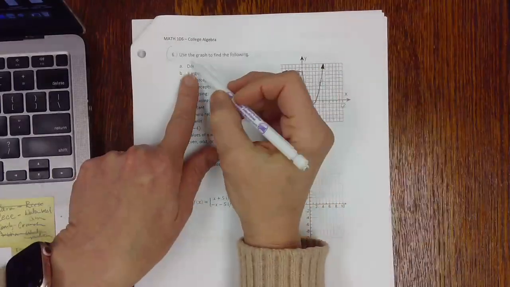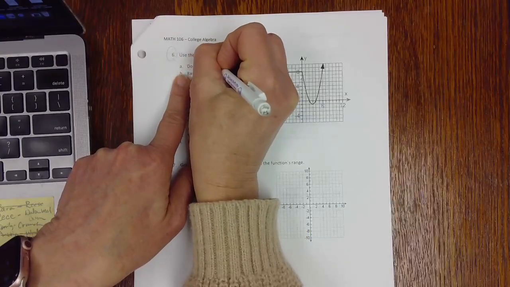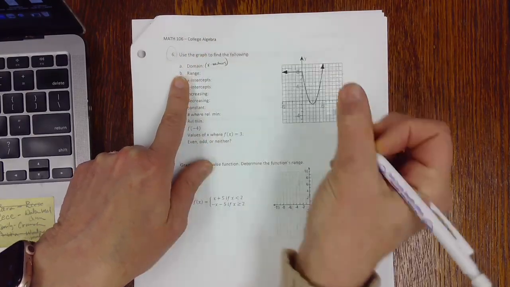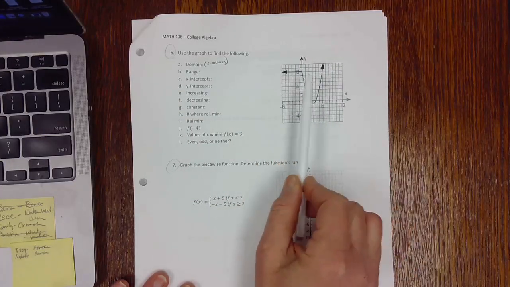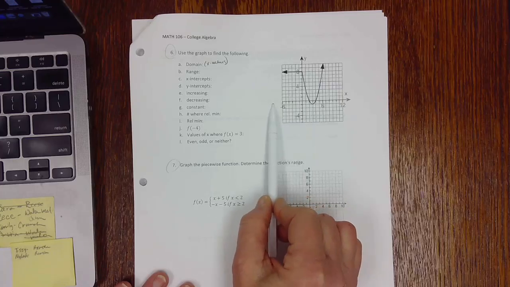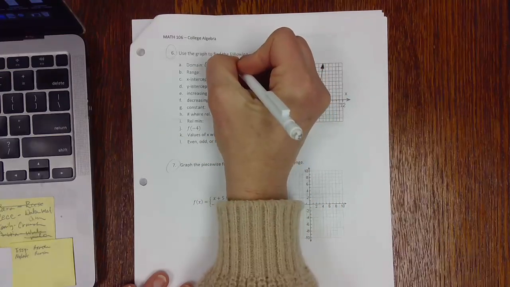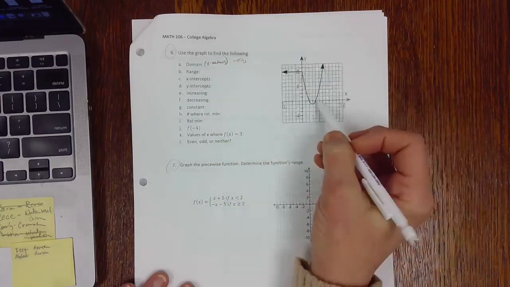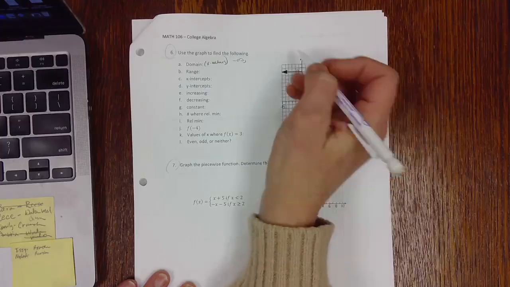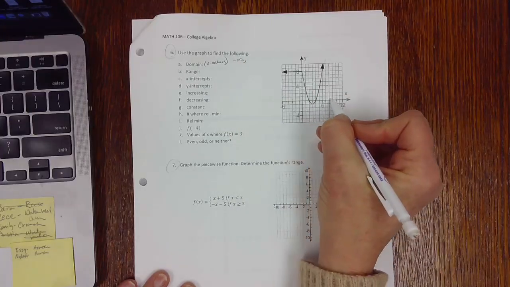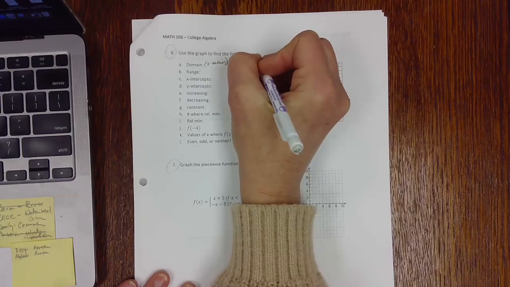So let's go ahead and remember domain. We know those are going to be the x values. So I'm really going to look just left and right. If I go to my furthest left, this arrow is showing that it's going to go to negative infinity. I know that my smallest value is negative infinity, but look at my right value. It's infinity also, because this arrow is showing that it's going to continue up, and that also tells me that my x value is going to continue as well. So I have from negative infinity to infinity. Make sure you put parentheses on both of those.